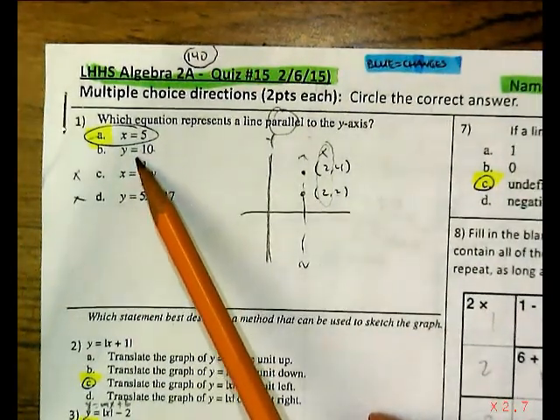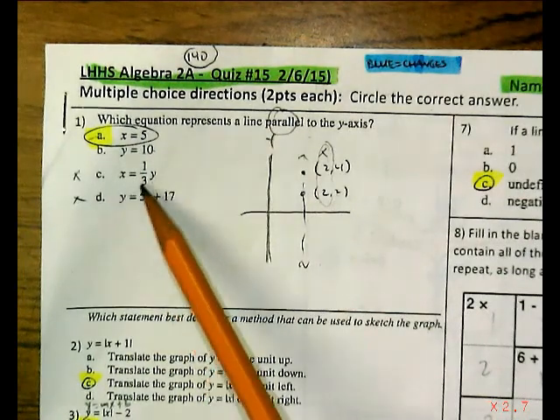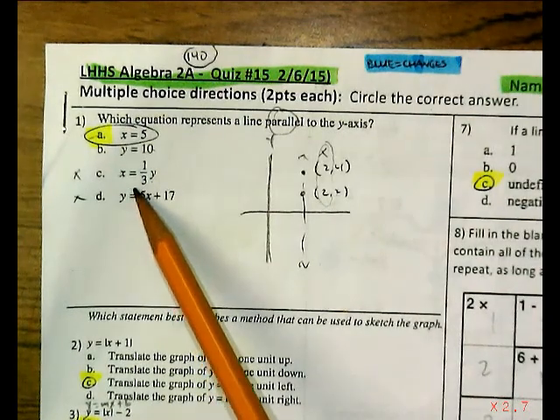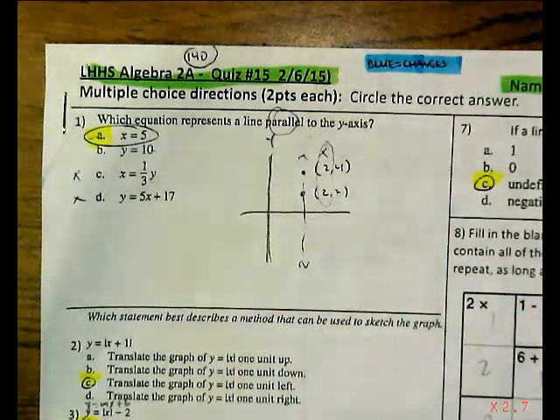B is a horizontal line. C, if you multiply both sides by 3, you'll get y equals 3x, and you can just graph that by slope-intercept form, so that has a positive slope, and D has a positive slope too.